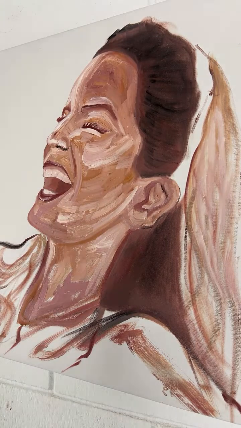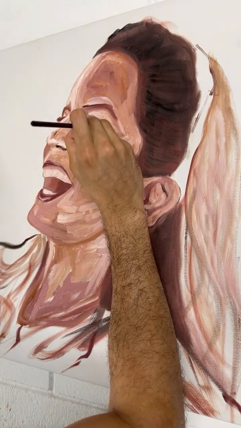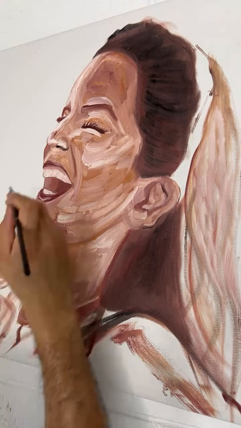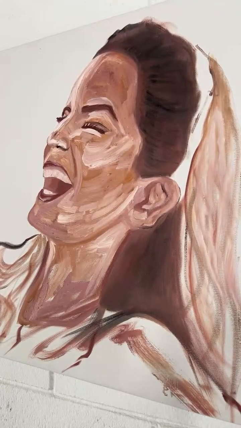Like that. So you can start looking at the difference in that part of her portrait. We also have this.